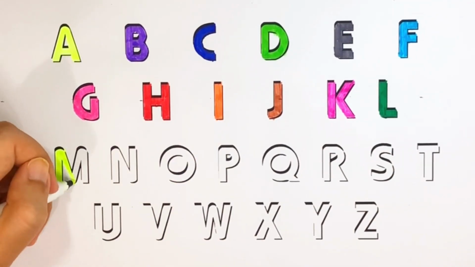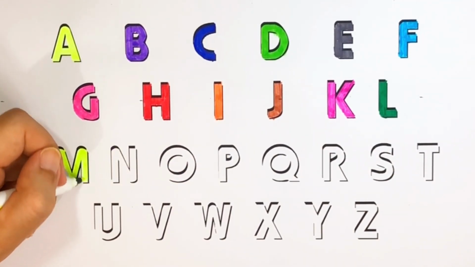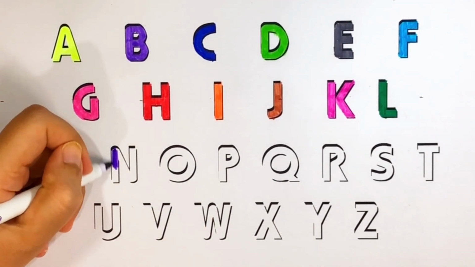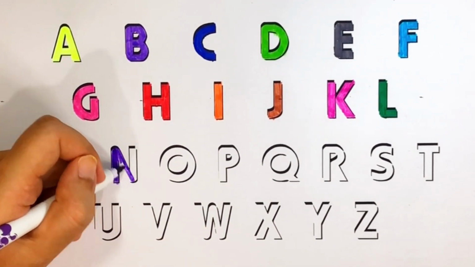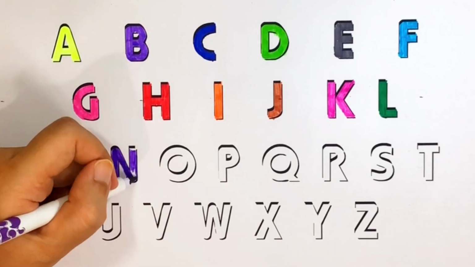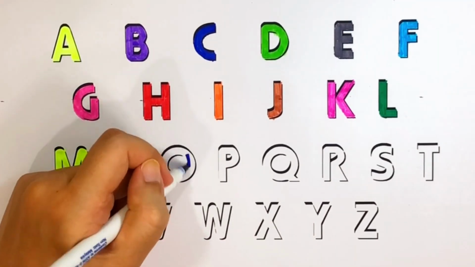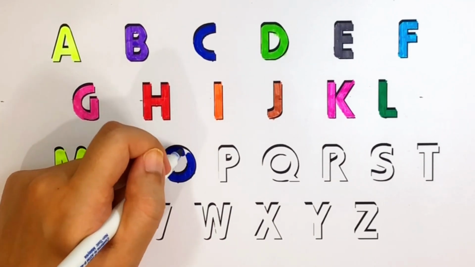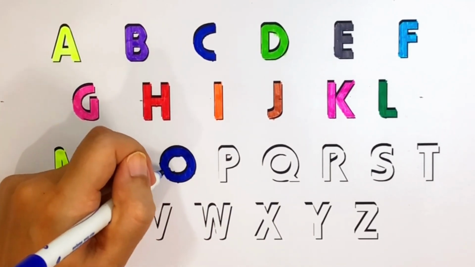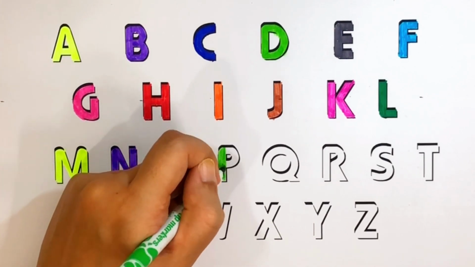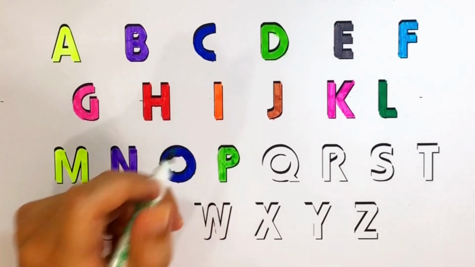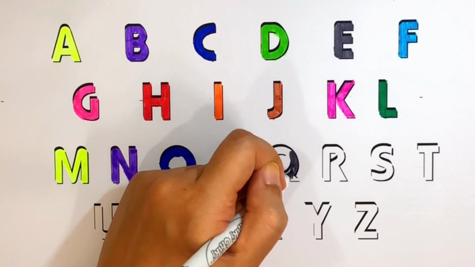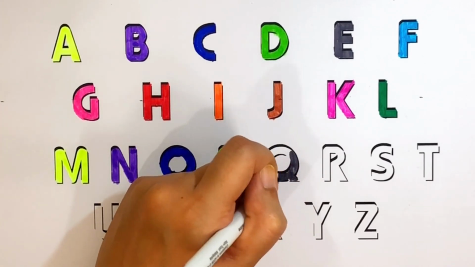M is for melon. N is for nectarine. O is for onion. P is for peach. Q is for quince.